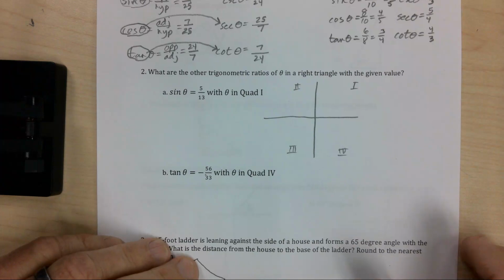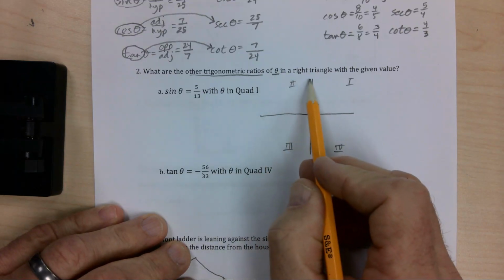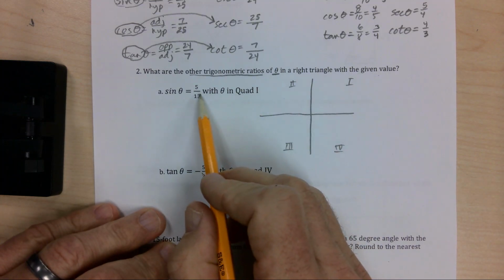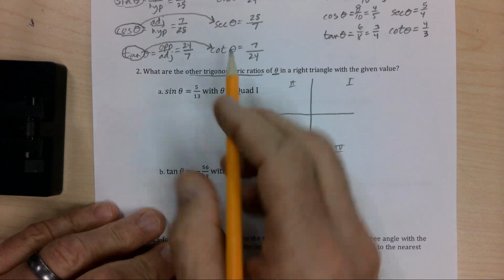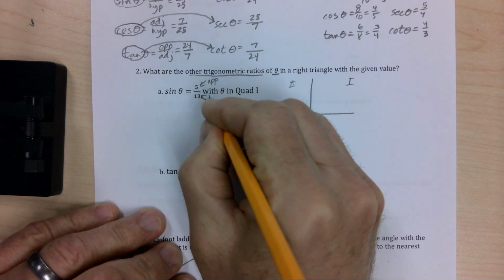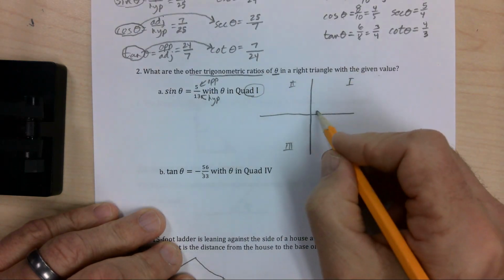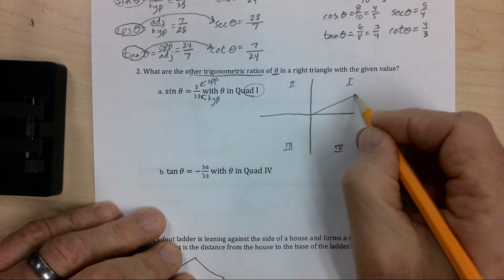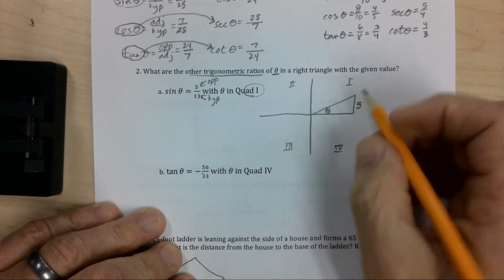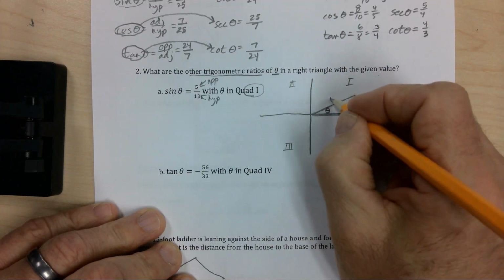Number 2, what are the other trigonometric ratios of theta in a right triangle with the given value? Well, so we know that sine is 5/13. That's telling you, draw it so the opposite side is 5 and the hypotenuse is 13 in quadrant 1. Well, if my opposite is 5, remember this is my reference angle. It's sandwiched between the spinner and the x-axis. And my hypotenuse is 13.